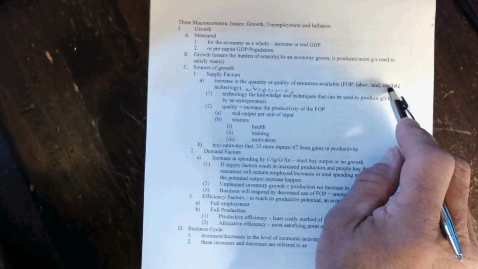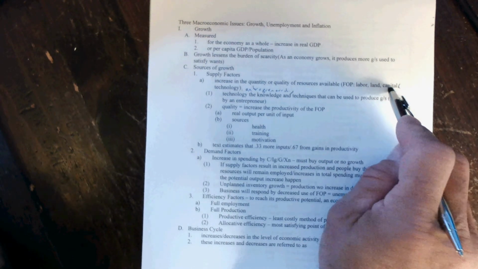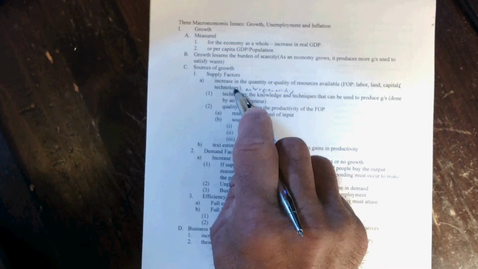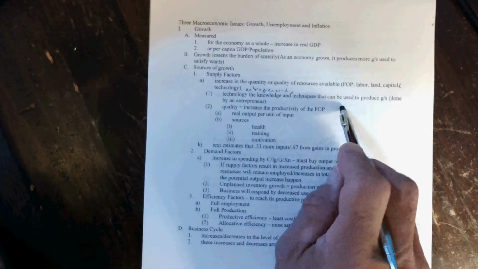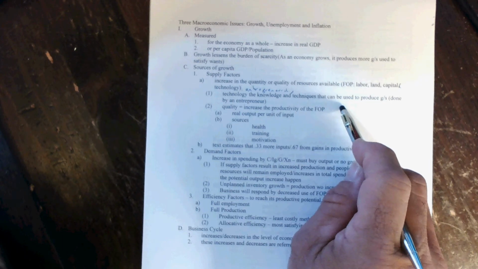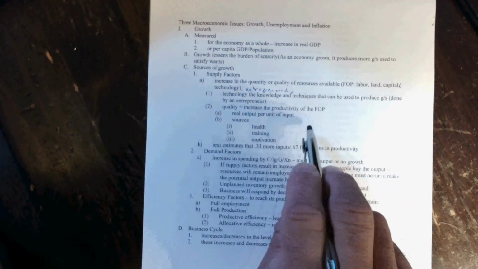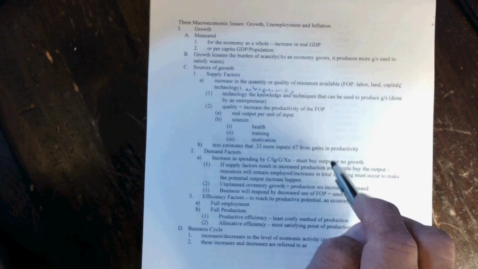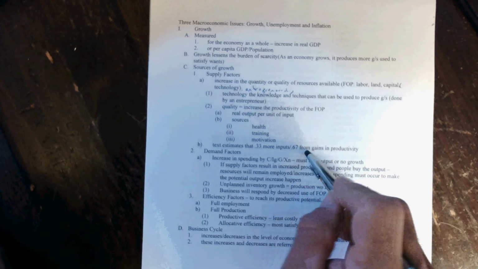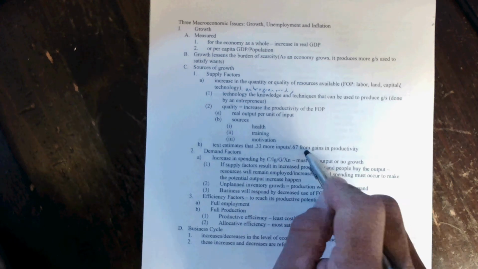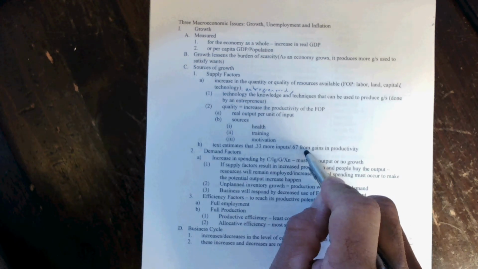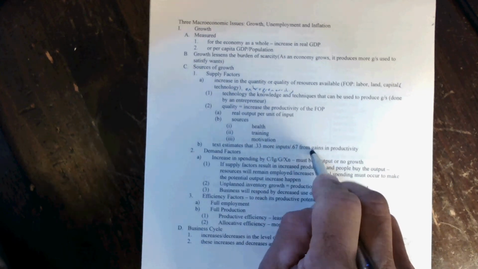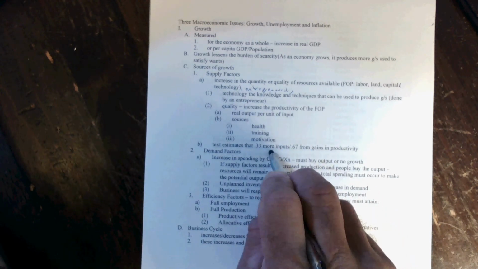When it comes to capital, we can increase the amount of it. We can also increase the quality of it. And we increase the quality of capital by the use of technology. Technology is the knowledge and techniques that can be used to produce goods and services. It's estimated that in the United States, 2/3 of our increase in GDP comes from changes in productivity, which is a per unit measure of output, and 1/3 from more inputs. So 2/3 from increases in quality and 1/3 from quantity.